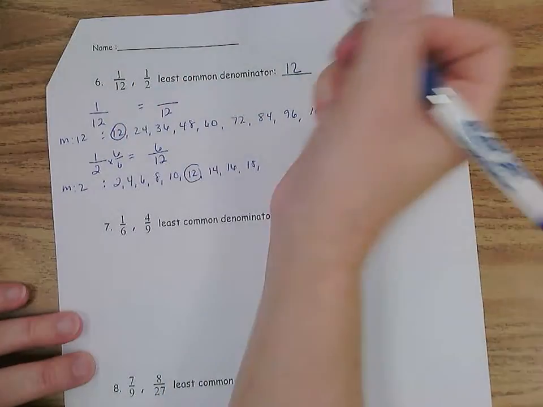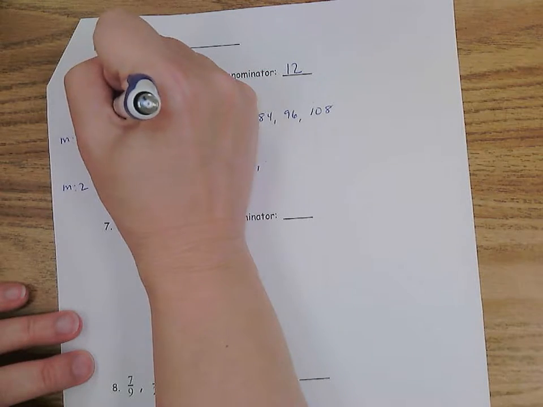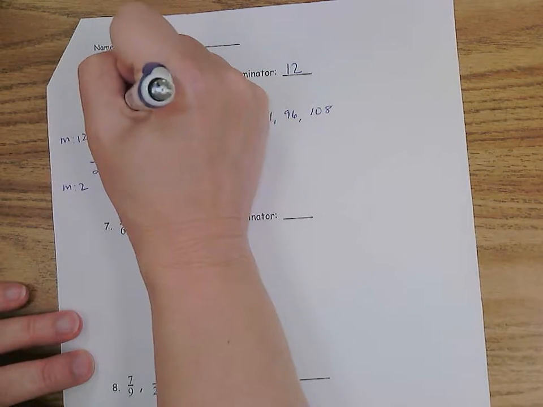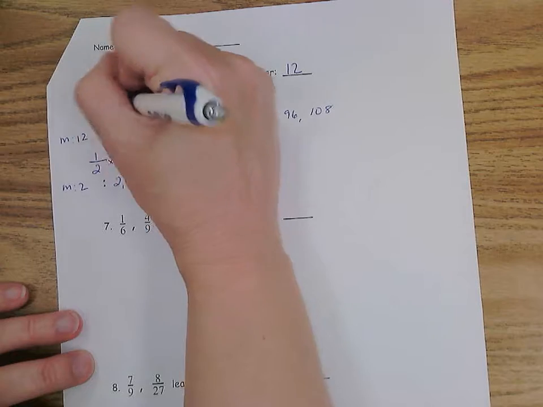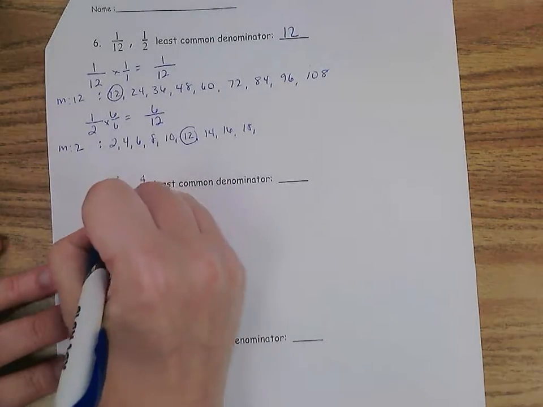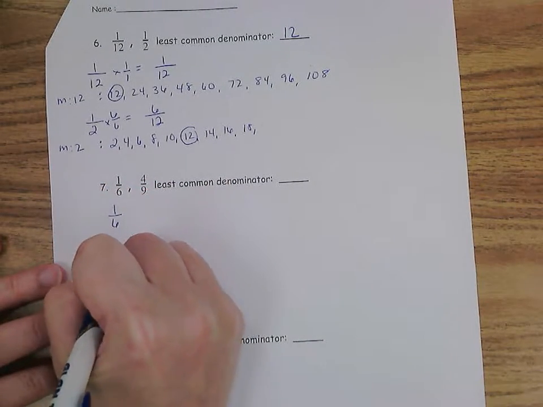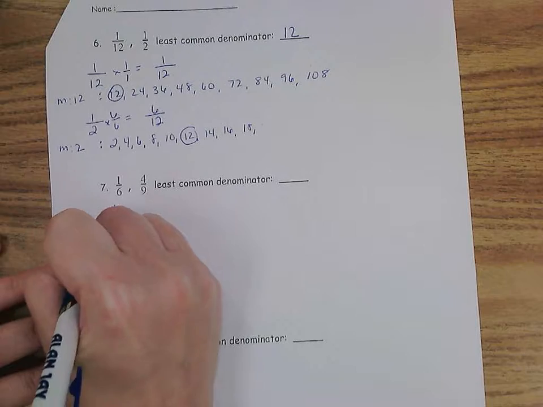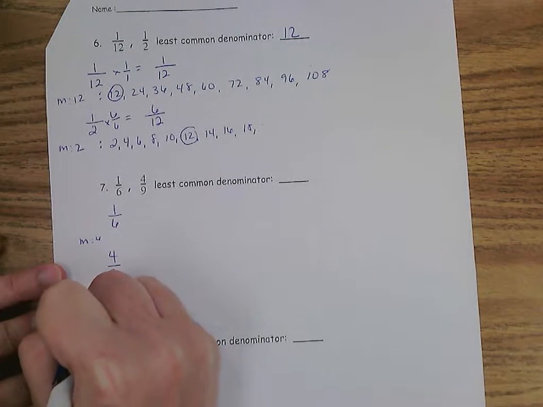6/12 equals 1/2. And 12 times what is 12? Well, that is a grand old total of 1. 1 times 1 is 1. So 1/12 and 6/12 are my two fractions. Next one, 1/6, 4/9. Multiples of 6, multiples of 9.